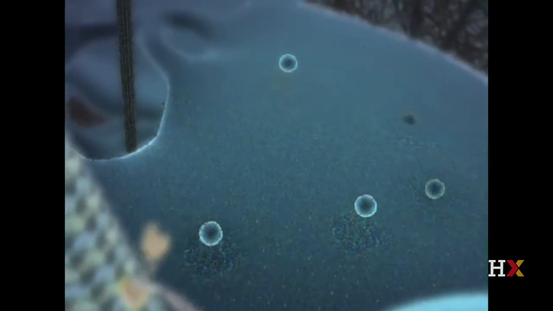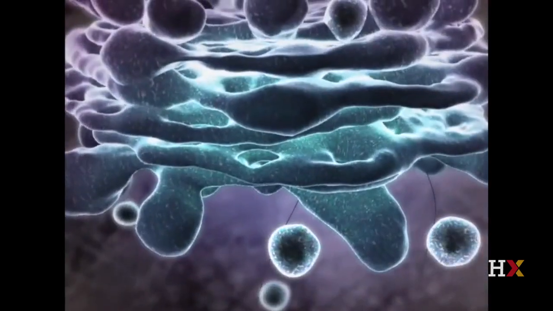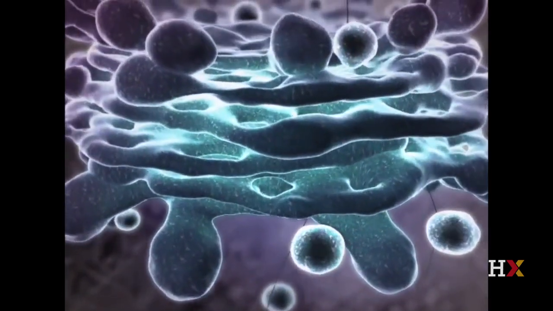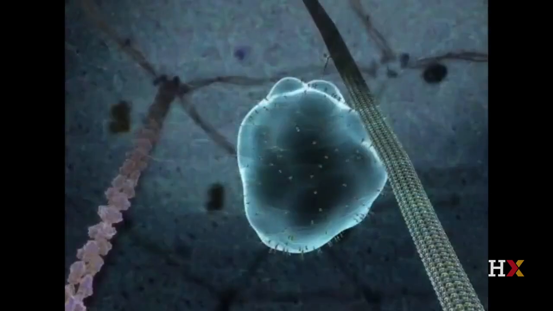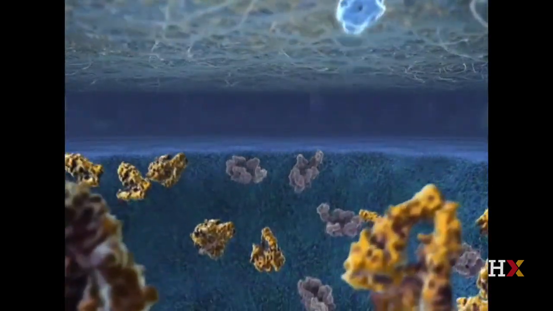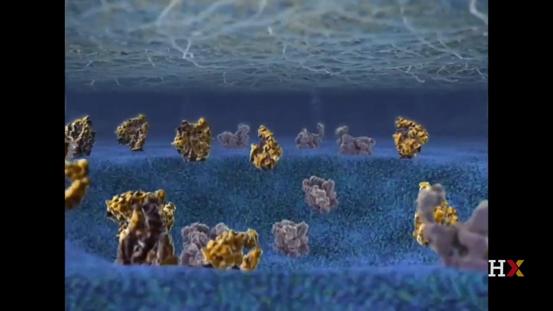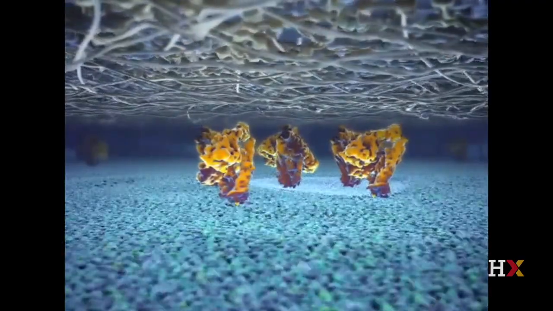The endoplasmic reticulum releases vesicles, once again containing proteins and other macromolecules. So here we see the Golgi apparatus that's receiving vesicles and also releasing vesicles, some of which fuse with the plasma membrane and dump their cargo into the external environment, and also release transmembrane proteins into the plasma membrane.